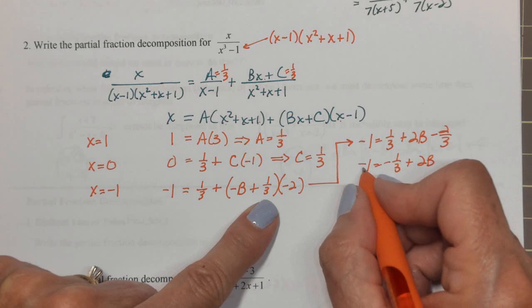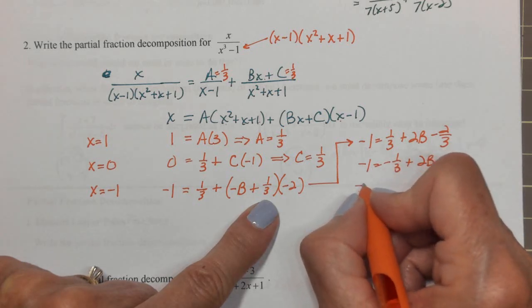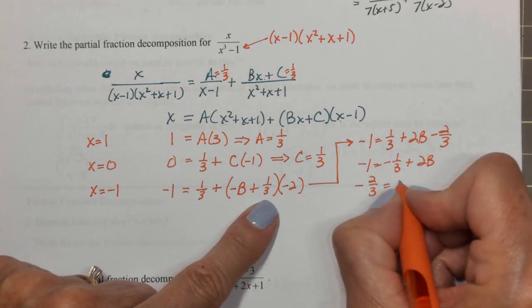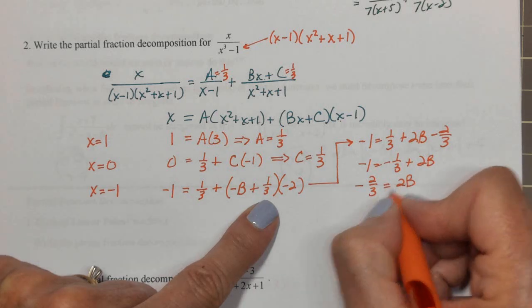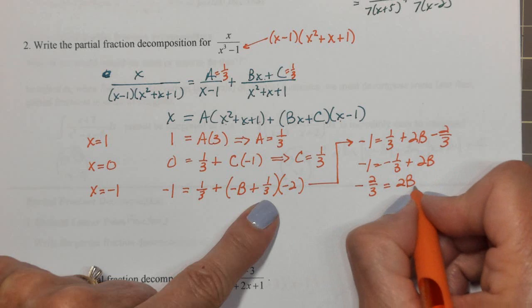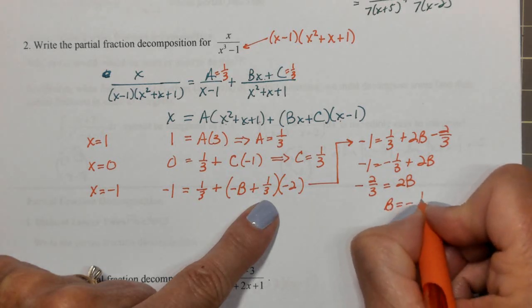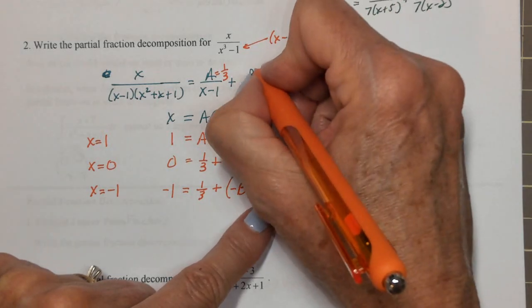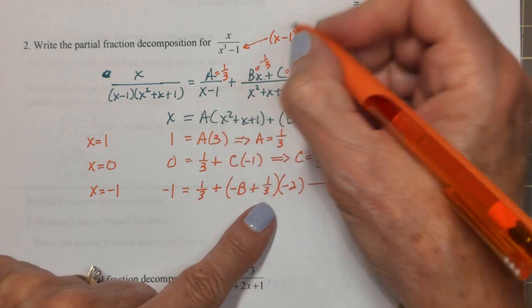Add a third to this side, and I'm going to get negative 2/3 is 2b. Divide both sides by 2. If I divide both sides by 2, the 2's will cancel, and I get b is a negative 1/3. So b is negative 1/3.